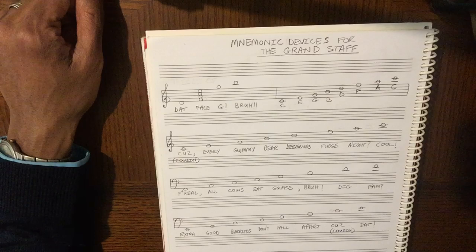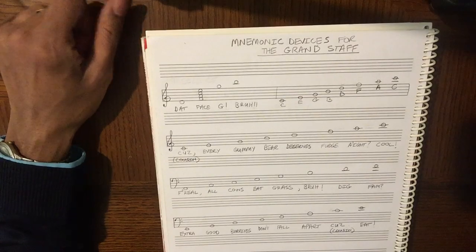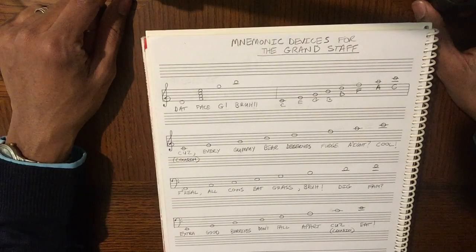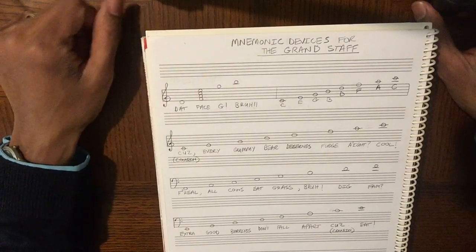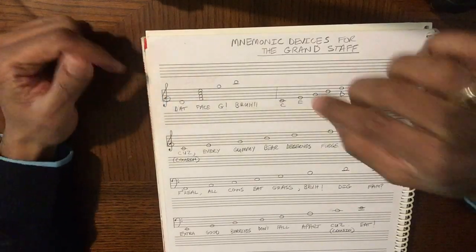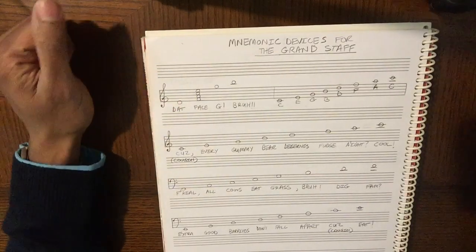We're going to talk about mnemonic, just kidding. It's mnemonic devices, the M silent, for the grand staff. I'm going to help you remember what each space note and what each line note in both the treble and the bass clef mean, using some clever phrases. Some you've heard before, but I'm going to extend it both ways because we know that there is a world outside of the staff, both below and above.